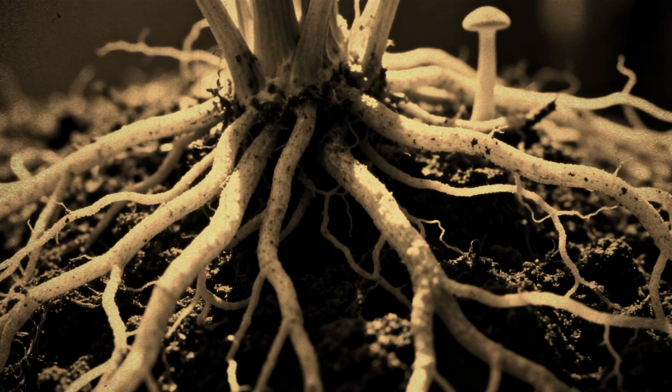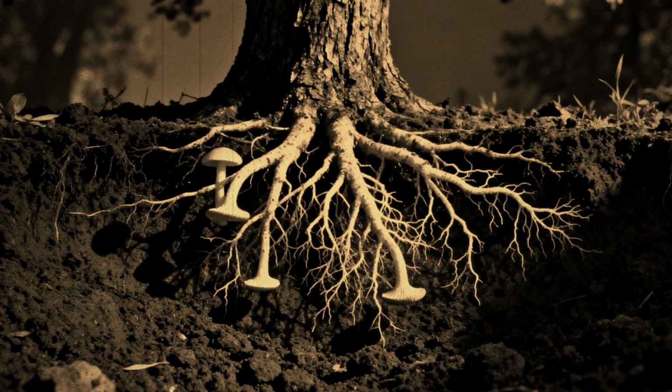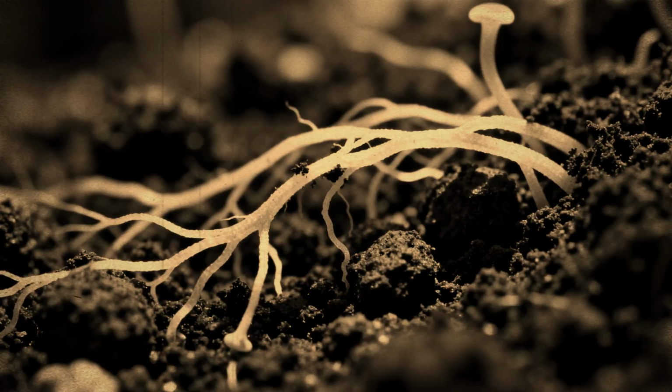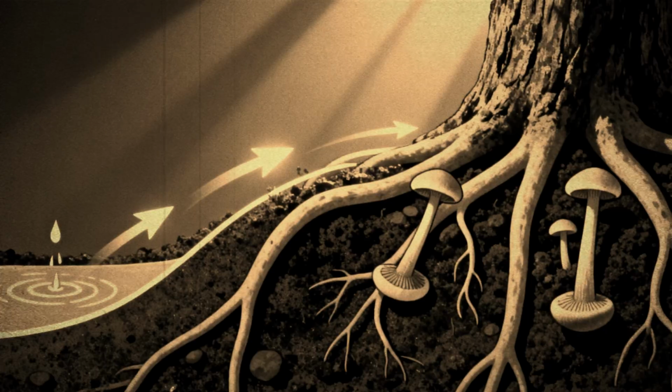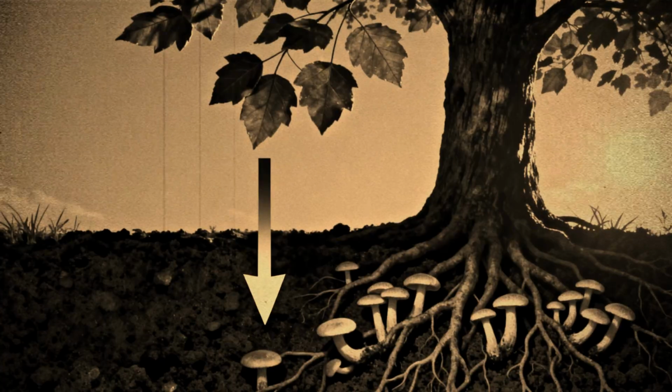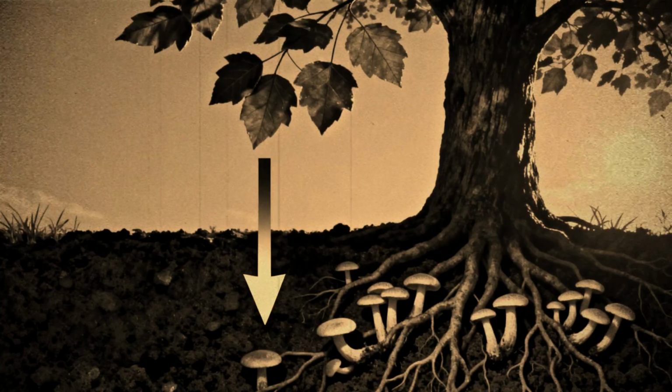This is not a hypothesis. This is well-established biology. Most trees on Earth form a symbiotic relationship with fungi in which the fungal network extends the effective reach of the root system. The fungal threads, called hyphae, are so fine that they can penetrate spaces in the soil that roots cannot reach. They carry water and nutrients from far beyond the tree's root zone back to the tree, and in exchange the tree provides the fungus with sugars produced by photosynthesis.